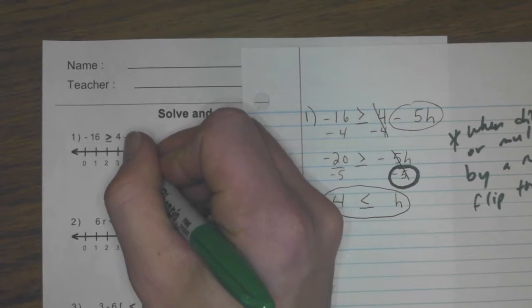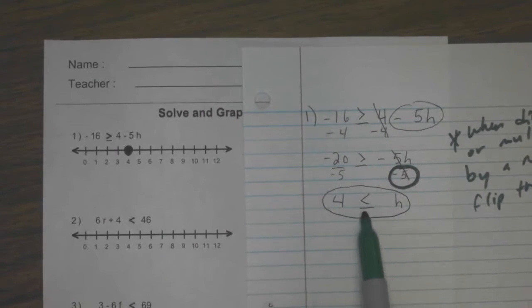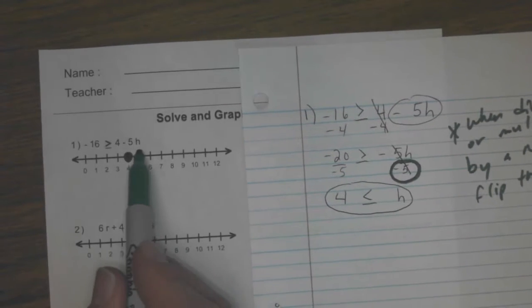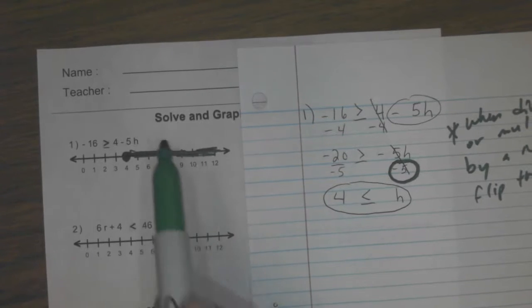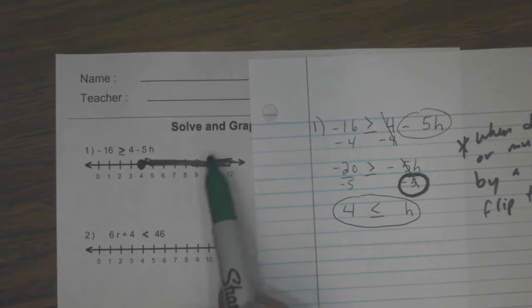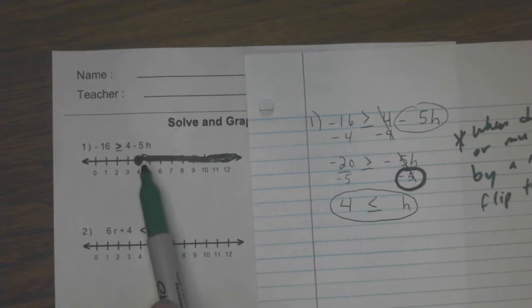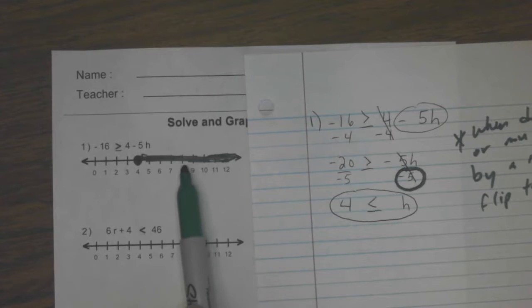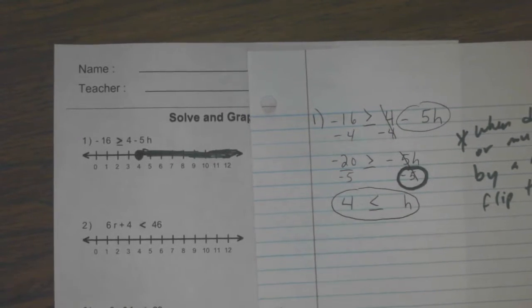I'm going to go to 4, and I'll have a shaded in circle. It says h is greater than or equal to 4, so I'm going to shade to the right. That's where the numbers that are greater than 4 are. It could be equal to 4, so I shade in a circle at 4, but it also could be greater than 4, so I shade to the right. Alright, so that's number 1.